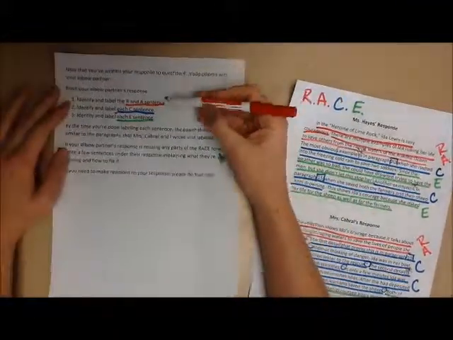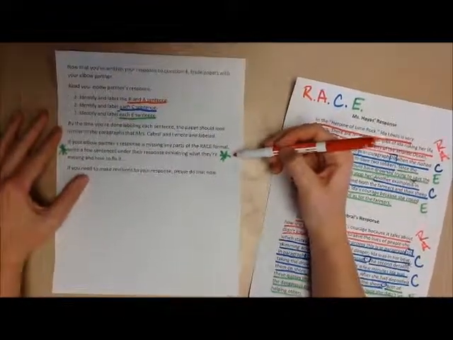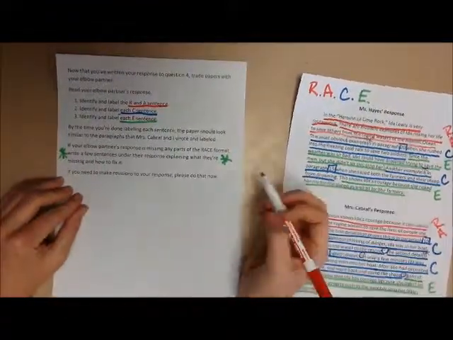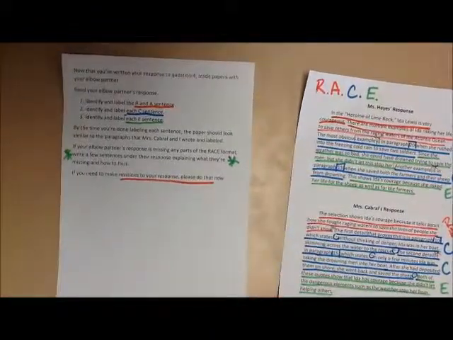Okay, students, so now that you've gone through and identified and labeled your partner's responses, you should have traded papers. If you have to revise, make revisions to your response, please do that now. And that's all we have for today.